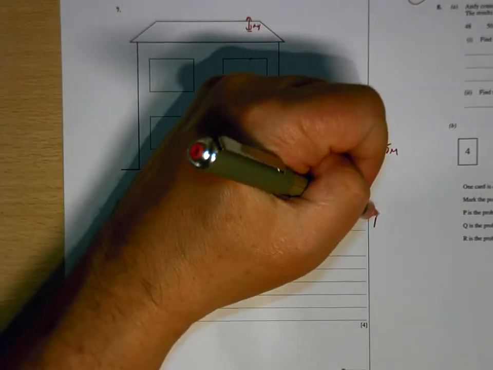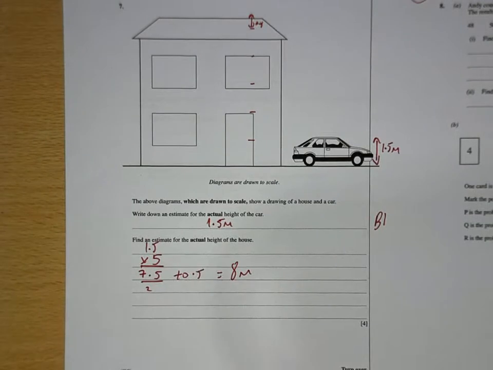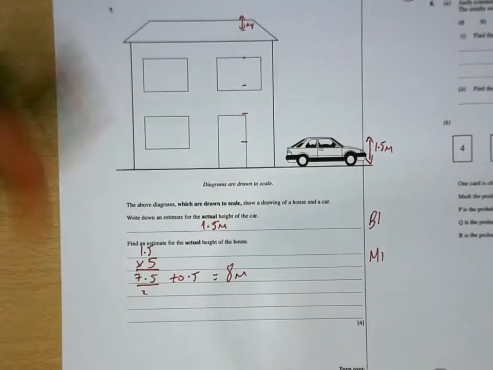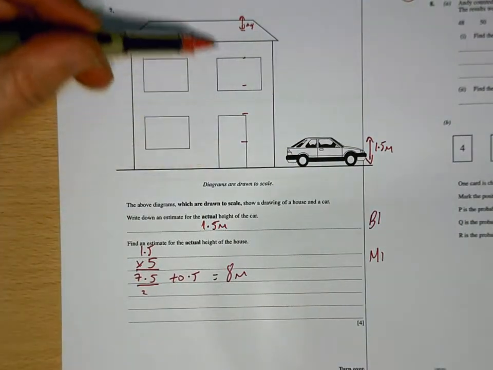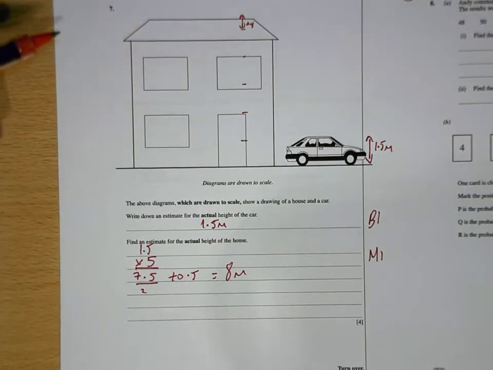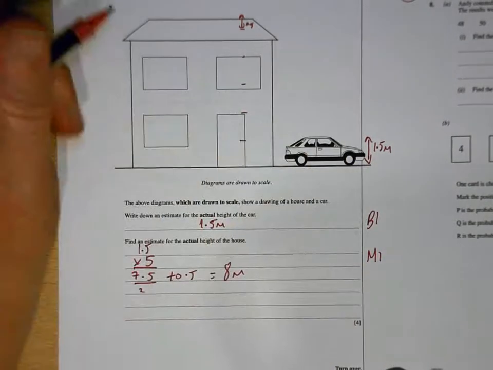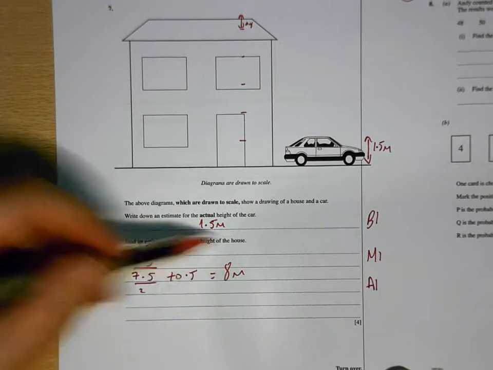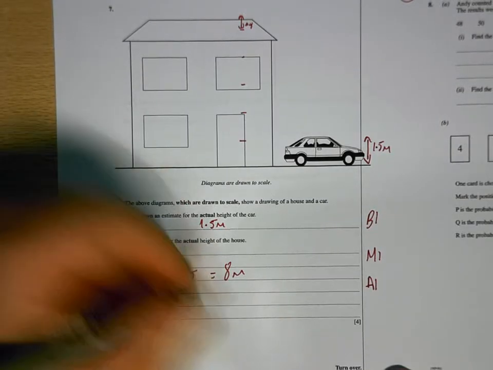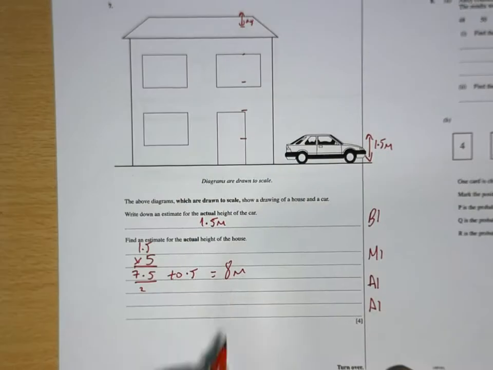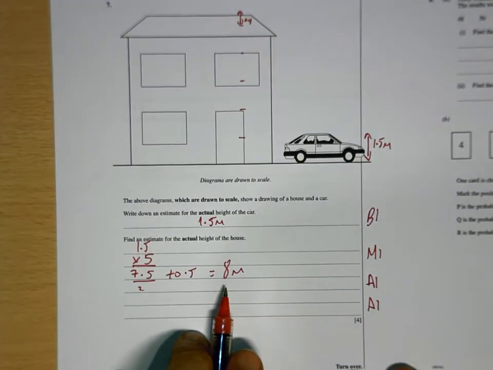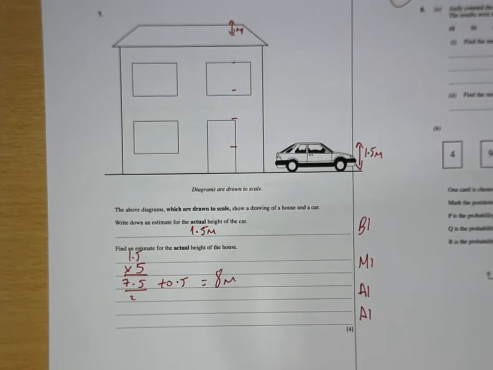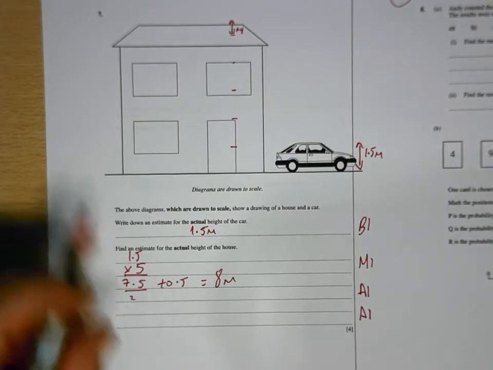Now you'll get 1 mark for whatever you've chosen to use there. Then you're going to get a method mark for whatever you're doing to work out the equivalent of that. And then you're going to get 1 mark for showing how you do it, and 1 mark for a reasonable estimate. If you've got anything between 7.5 and 8.5 there, if you're working in meters, that will give you the right answer.